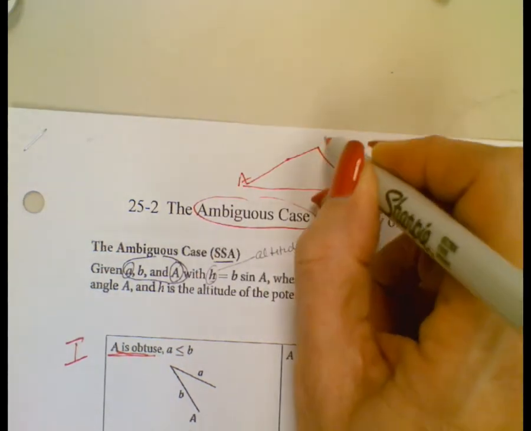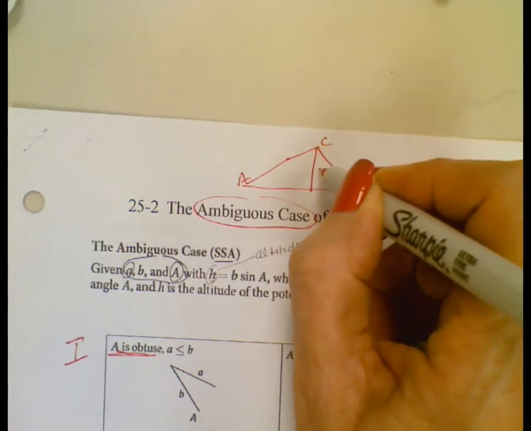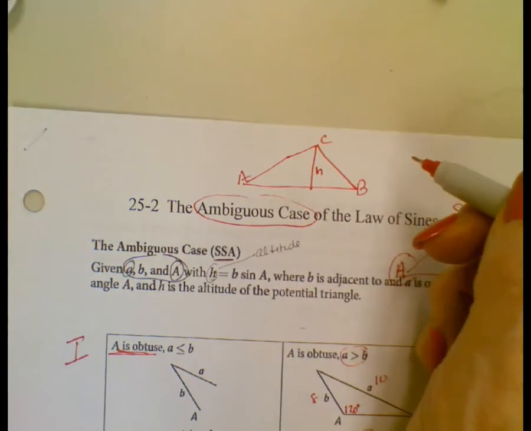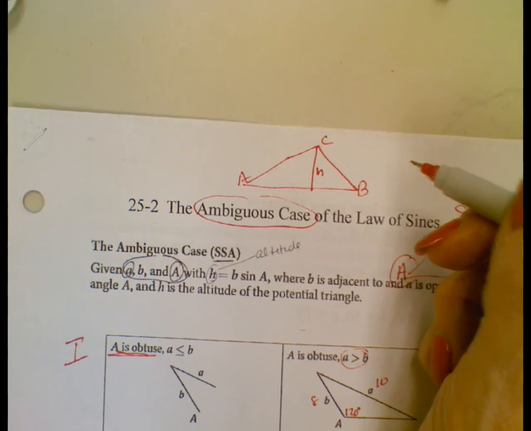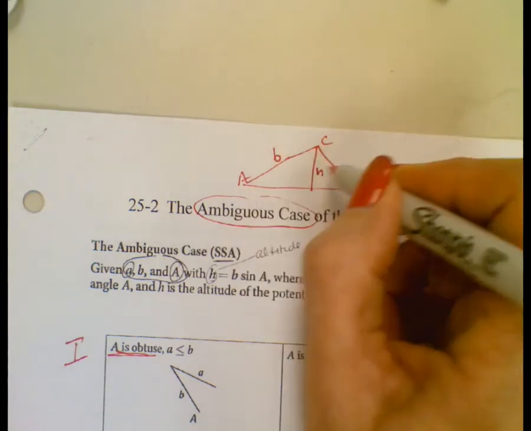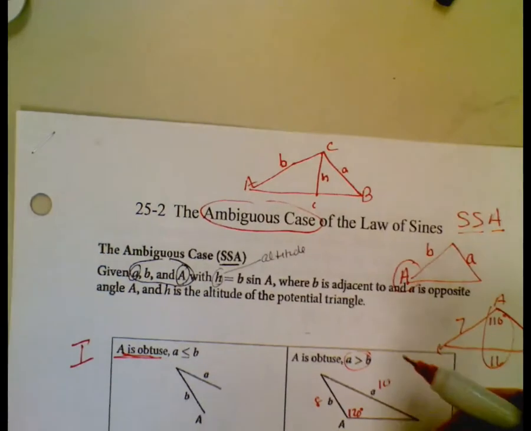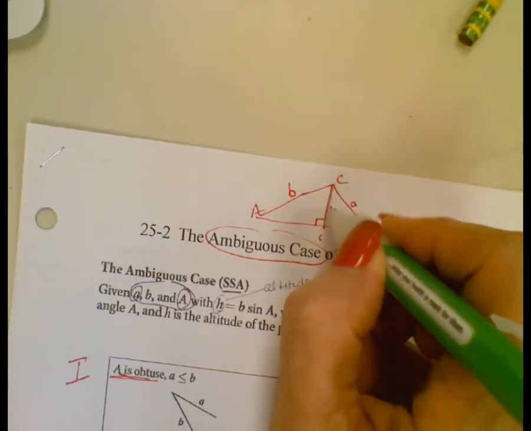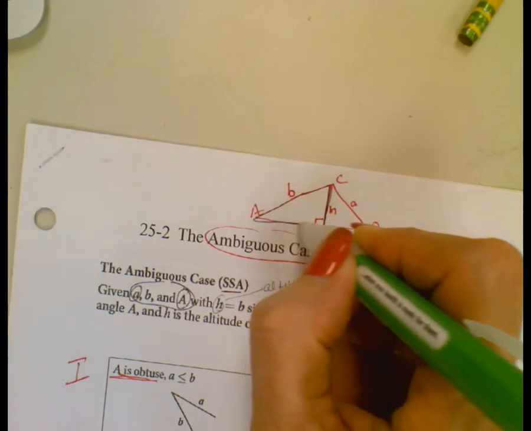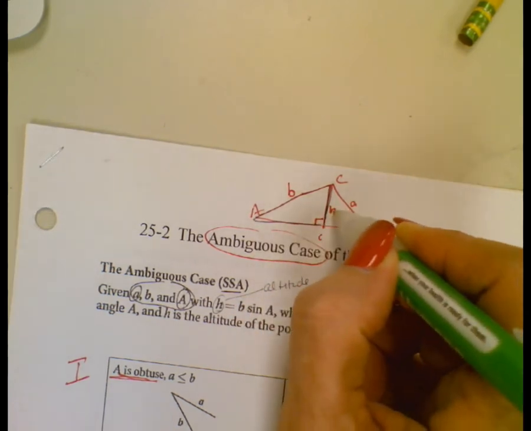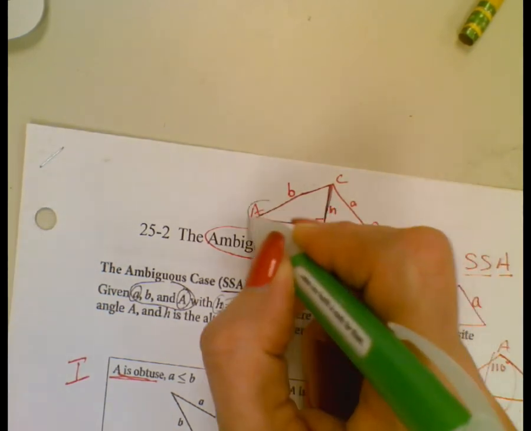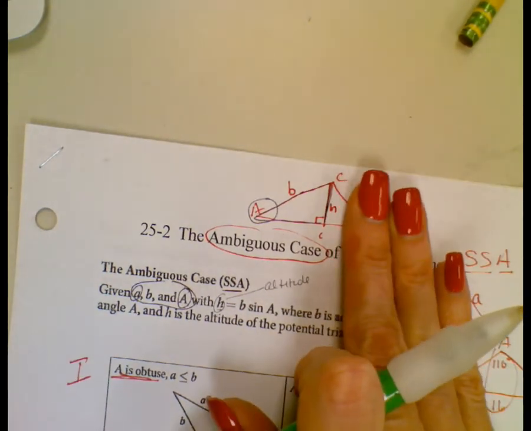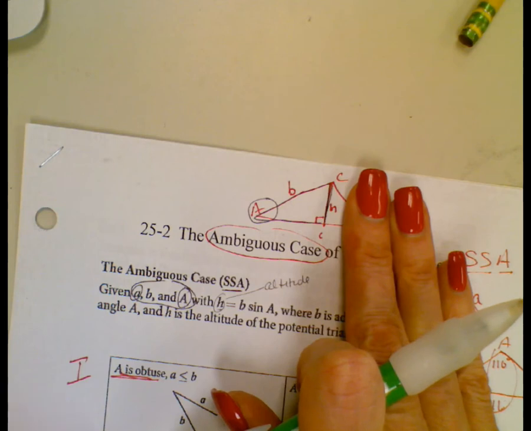A, B, C. And we're going to draw an altitude, and we're going to call this H. So this is B right here, and this is A, and this is little C. If I just wanted to concentrate on this triangle right here, and I said find H, and you did SOHCAHTOA, literally we're ignoring this other triangle. So I said find H using SOHCAHTOA.